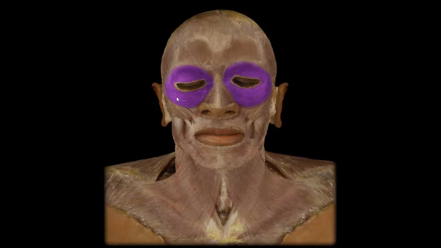So here, highlighted in purple, we see the orbicularis oculi. I'm going to take the highlight off so you can see it. It's a circular shaped muscle, surrounds the eyes, allows you to close the eyelids.